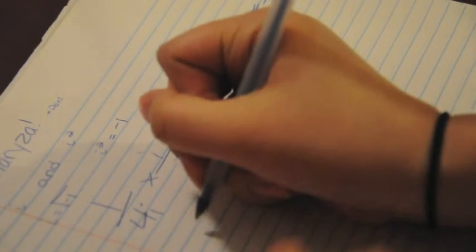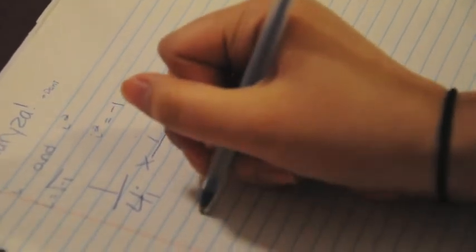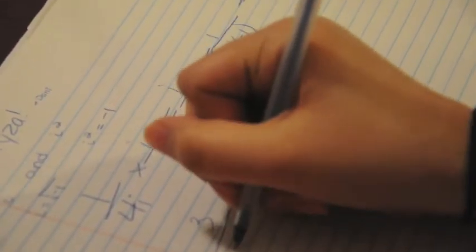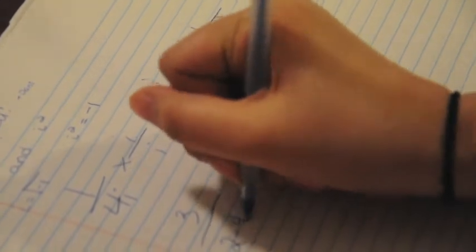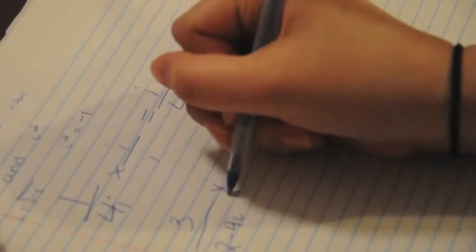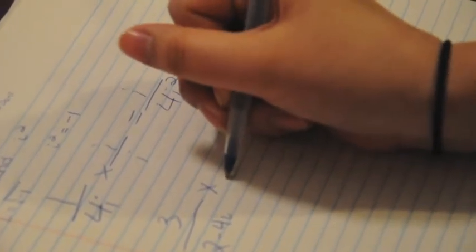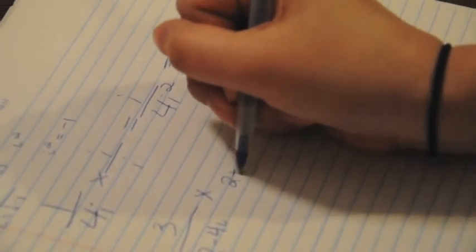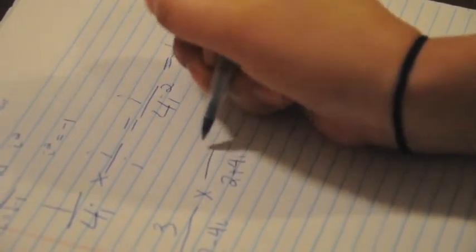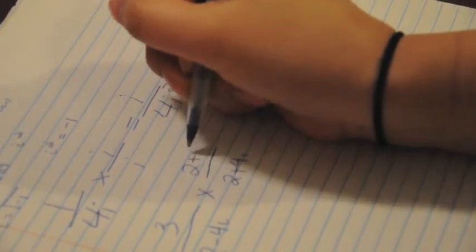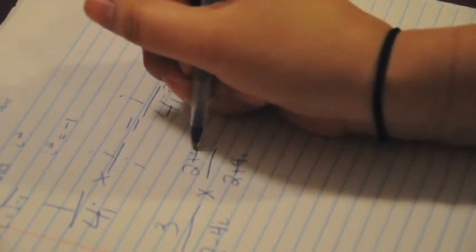Okay, so the conjugate is, for example, instead of 1 over 4i, it would be 3 over 2 minus 4i, so it would be 2 terms instead of 1. And then the conjugate of this one would be 2 plus 4i, and you multiply both the bottom and the top by it.